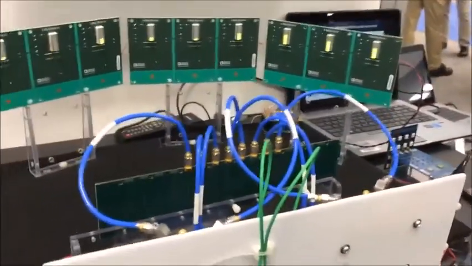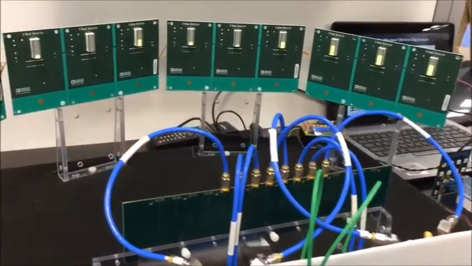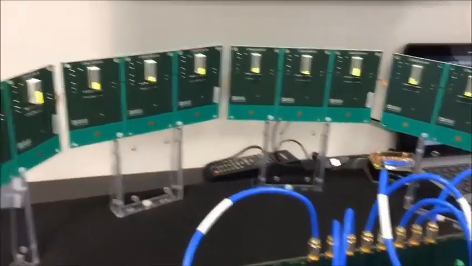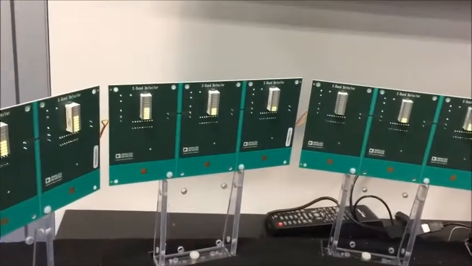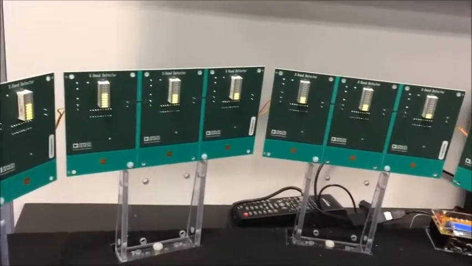IMS 2017 in Hawaii. We are in the Analog Devices booth, and we are looking at a demonstration of phased array antennas. And you can see these LEDs over here, and they go up and down. They light up depending on where the beam is being steered.